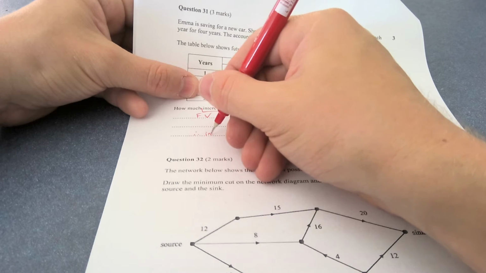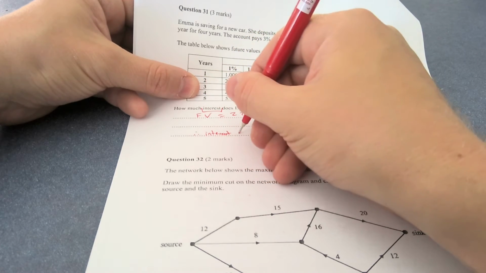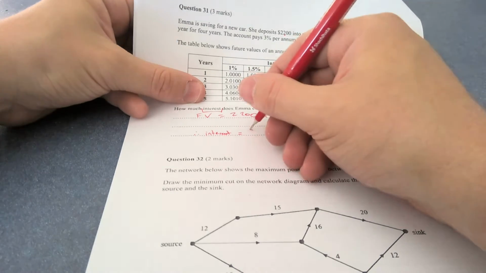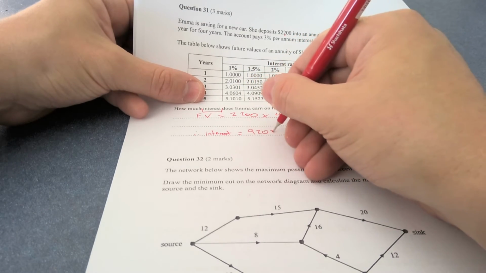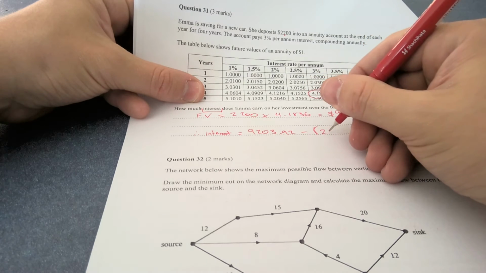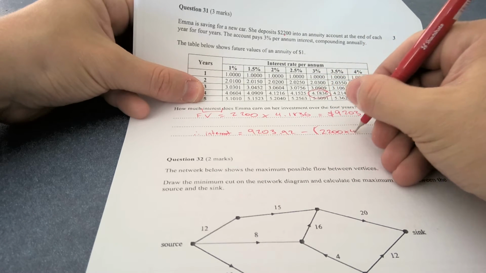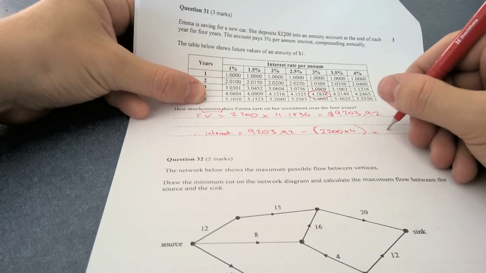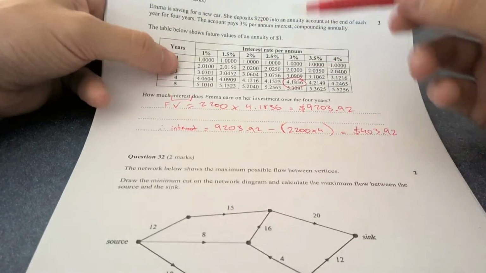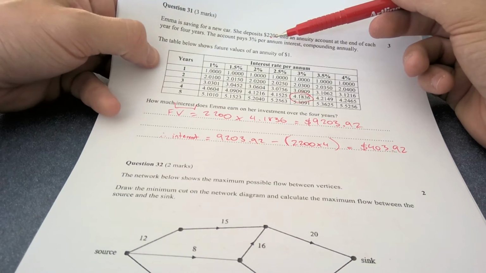So therefore, the interest is equal to that amount, $9,203.92, subtracted by 4 lots of 2,200, and that gives us $403.92. 4 lots of 2,200 because we're putting that in the annuity for 4 years.